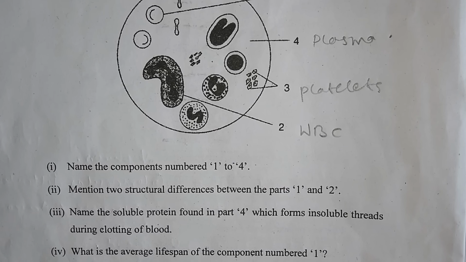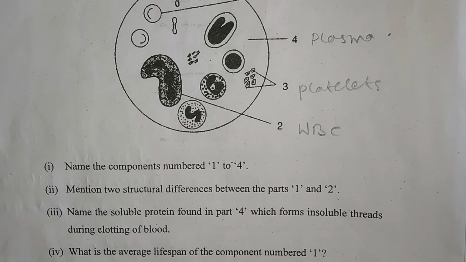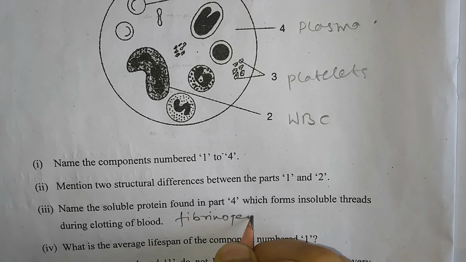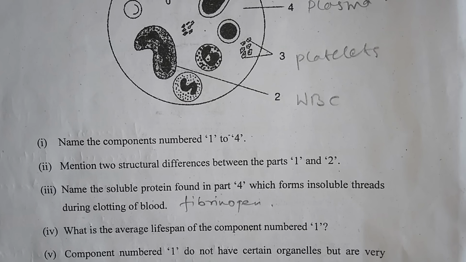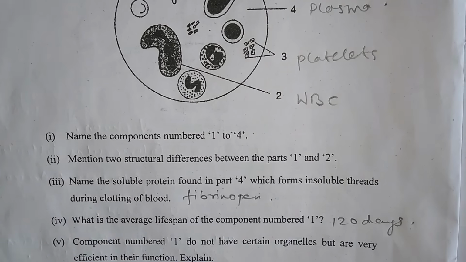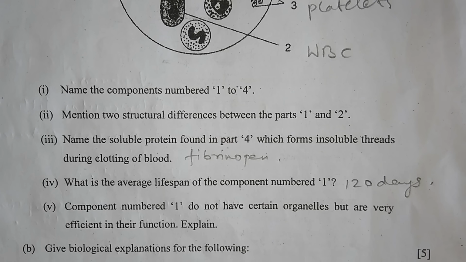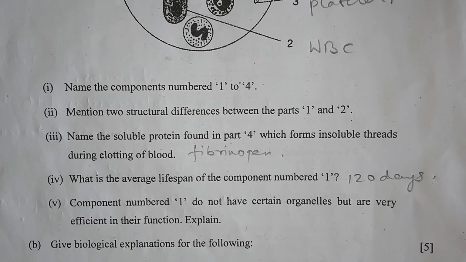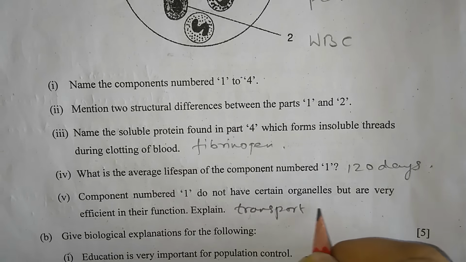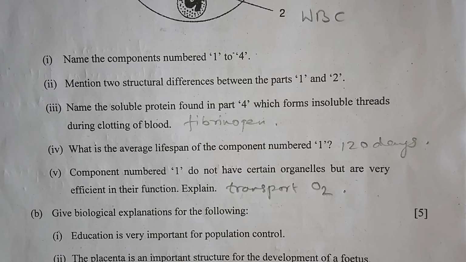Number 3, name the soluble protein found in part 4 which forms insoluble threads during clotting of blood. It's fibrinogen. Number 4, what is the lifespan of the component number 1? RBCs have a lifespan of 120 days. Number 5, component numbered 1 does not have certain organelles but is very efficient in its function. Explain. The role of RBCs is to transport oxygen.